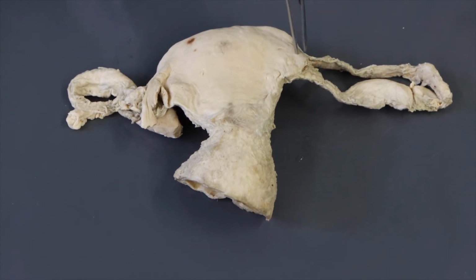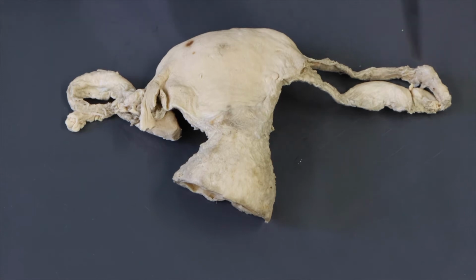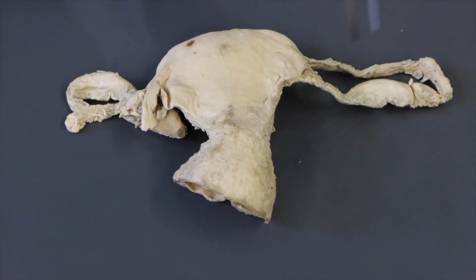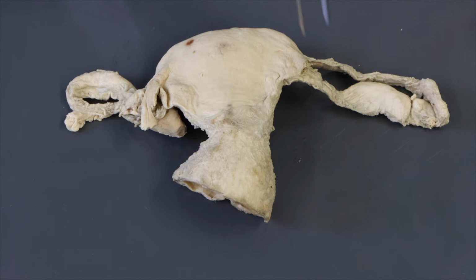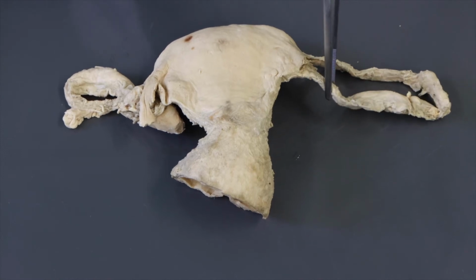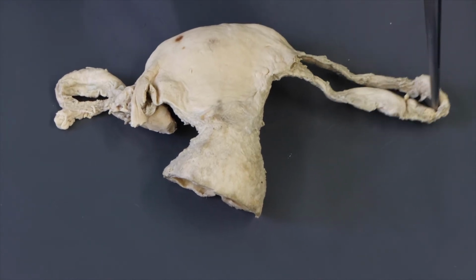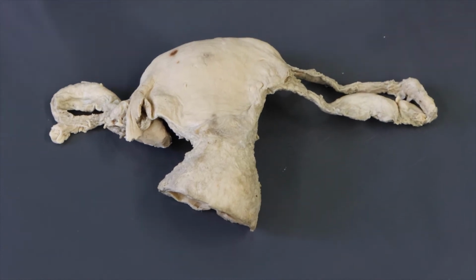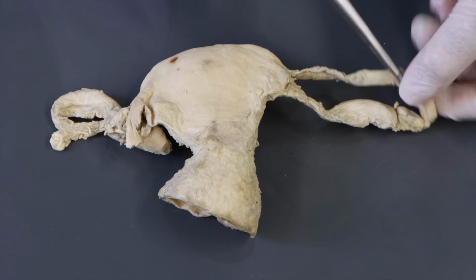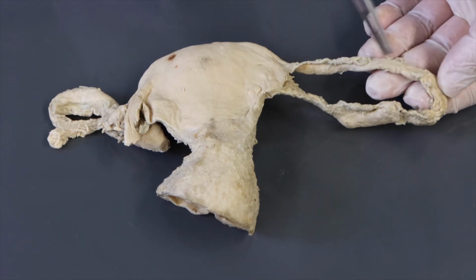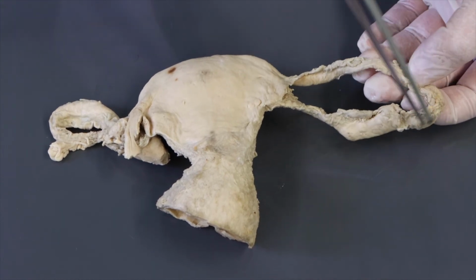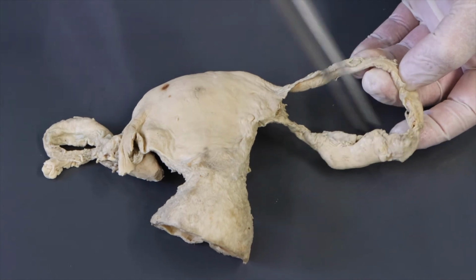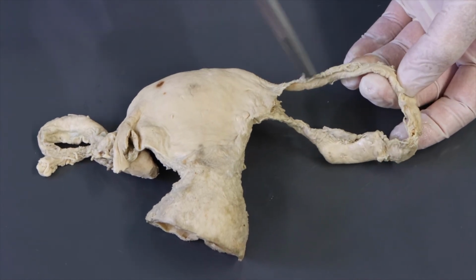The cornua or horn of the uterus, which is the fallopian tube, as you see, and here is the ovary. And again, here is the proper ligament of the ovary, and there is the suspensory ligament of the ovary, which is attaching to the other side. And here is the widening part of the fallopian tube, which is called the ampulla, followed here by the infundibulum, and followed medially by the isthmus.